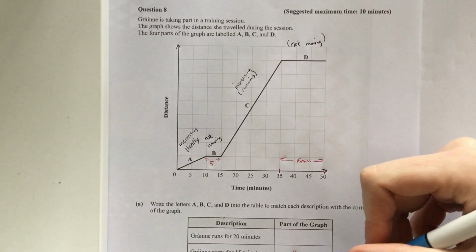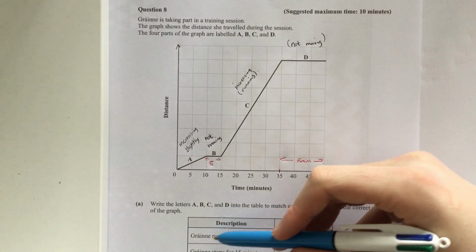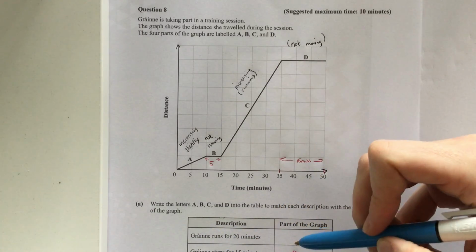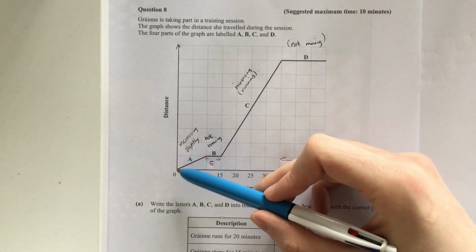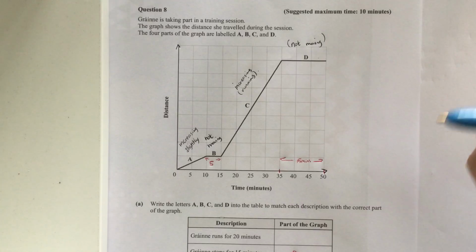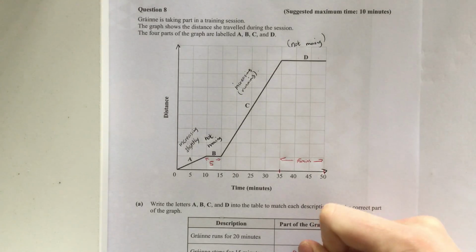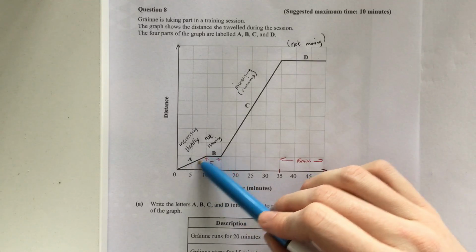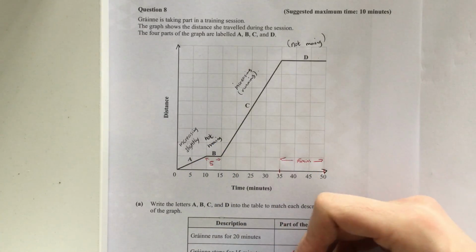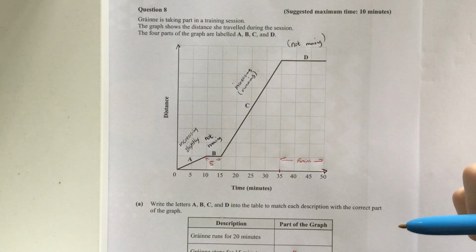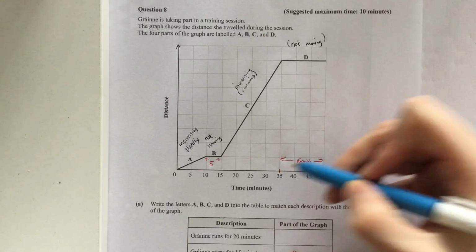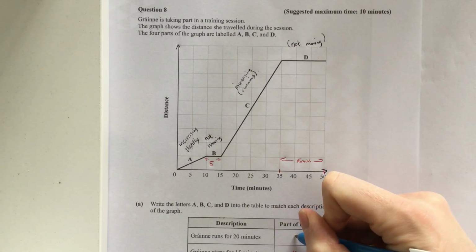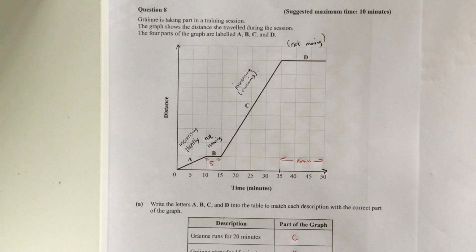That means we've now done 50% of the labeling. Running for 20 minutes, walking for 10 minutes. If you look at the time scales just to confirm, look at the time scales. 0 to 10, that's definitely 10 minutes. So I would say A, and that makes sense because we said the line is increasing slightly. It's not a massive amount, so we can see here that Grania is walking. And finally then for 20 minutes, we can see here 15 until 35, that is 20 minutes, so therefore C is part of the graph there. So that is all of our labeling done.